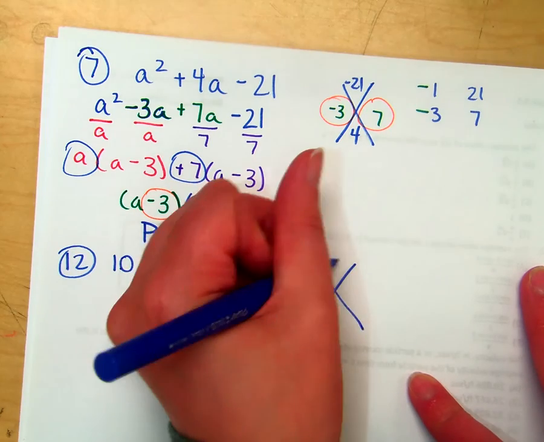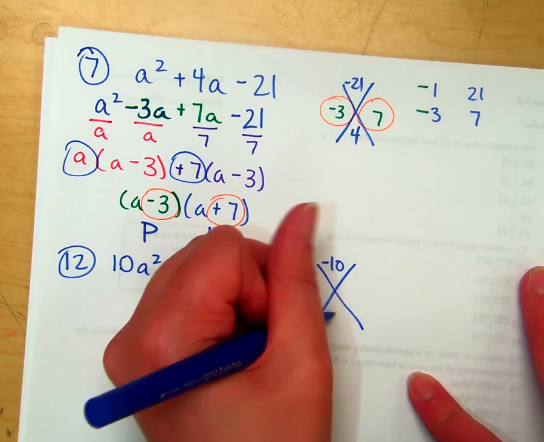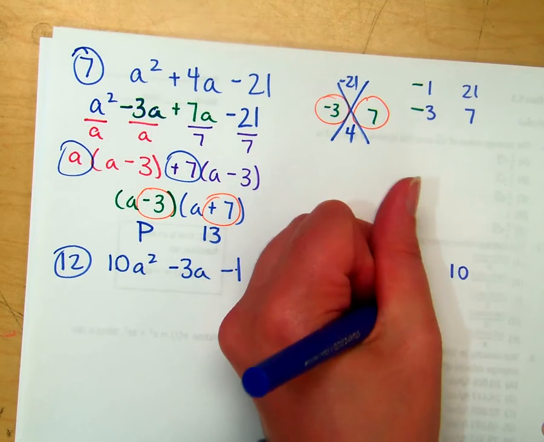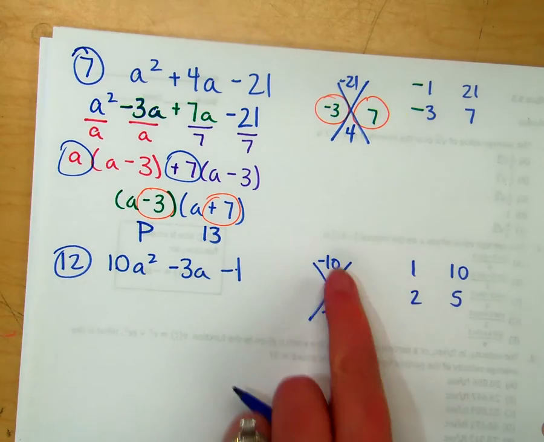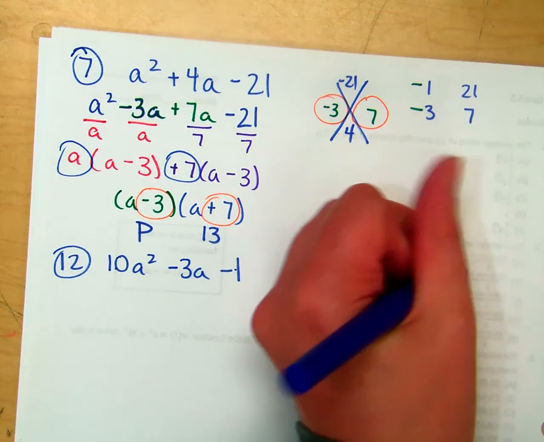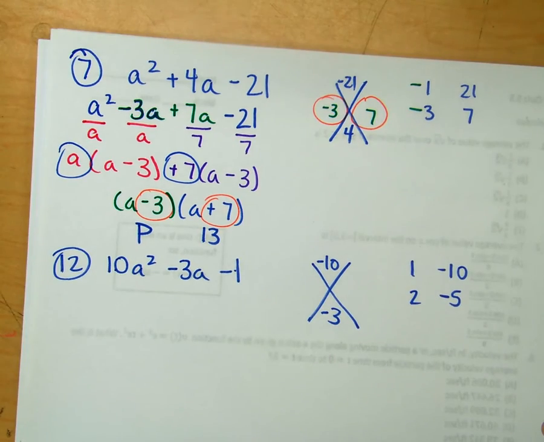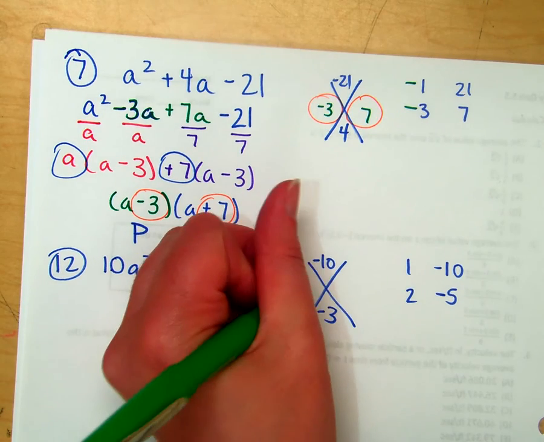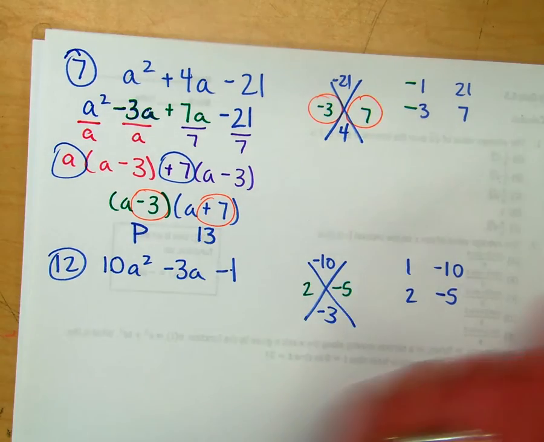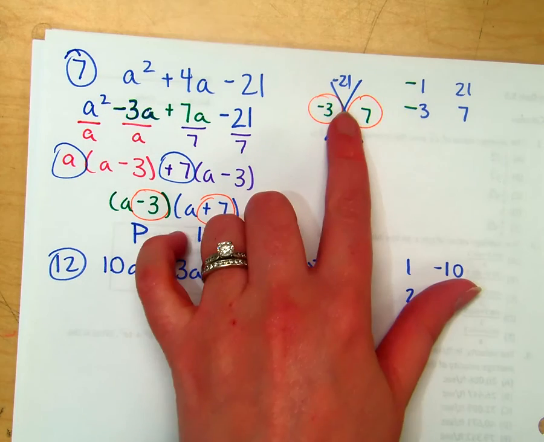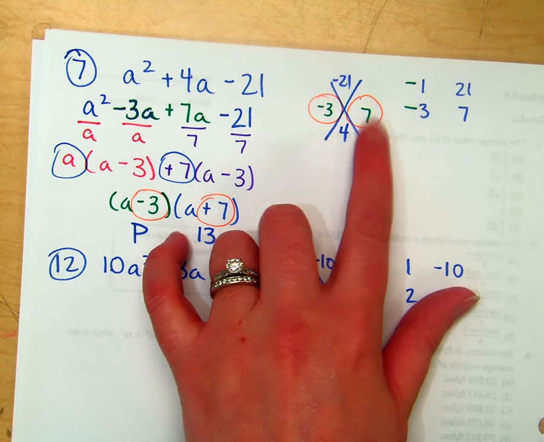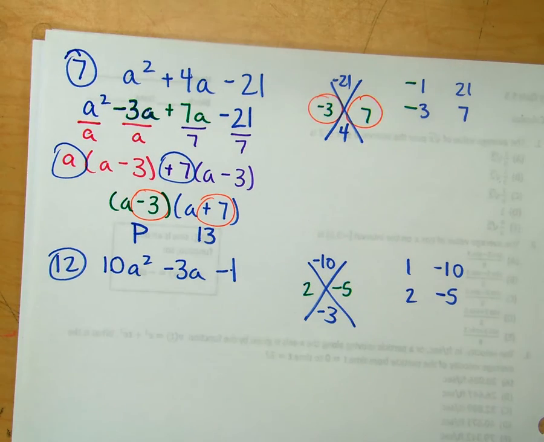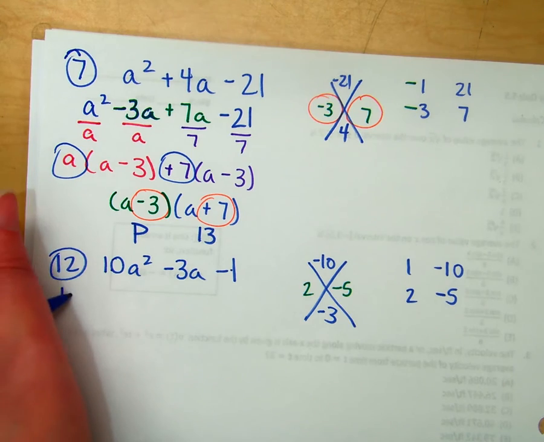Ten times negative 1 is negative 10, and adding to get negative 3. So things that multiply to get 10 are 1 and 10, and 2 and 5. If I'm multiplying to get a negative and adding to get a negative, the bigger number needs to be negative. So I've got 2 and negative 5. In the last problem I said that when it's negative and positive, I like to put the negative first, but in this problem I'm going to put the negative second just to show you it works out the same way.